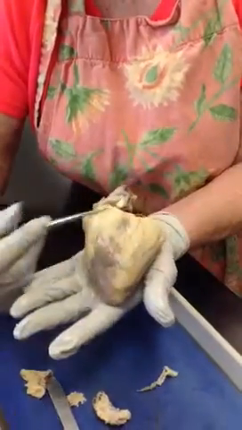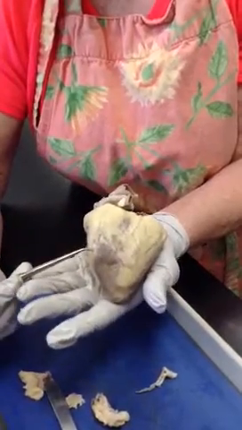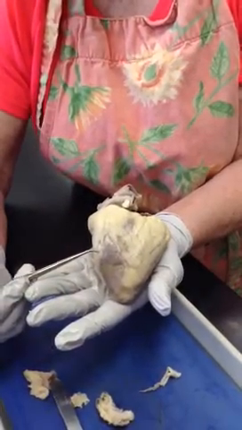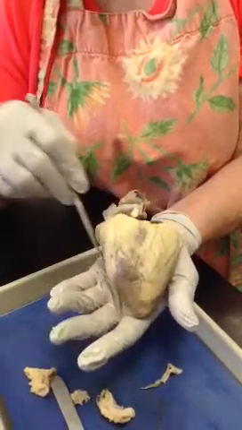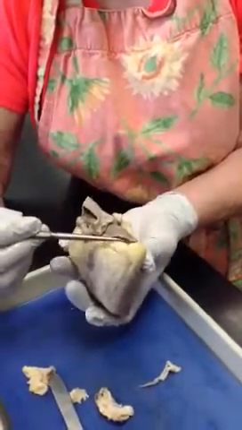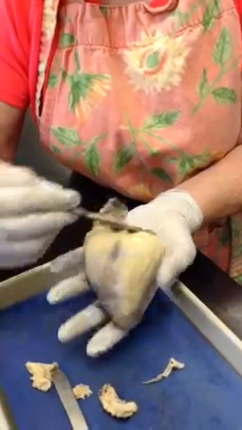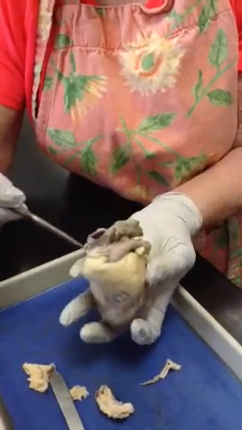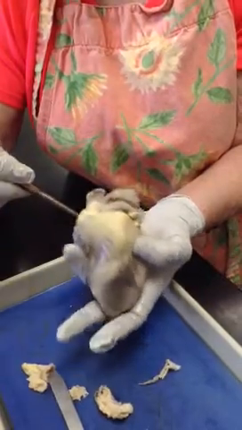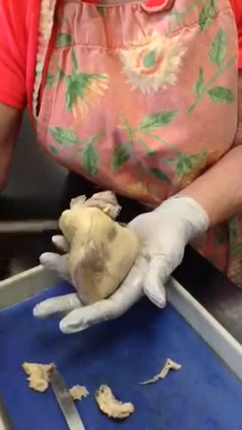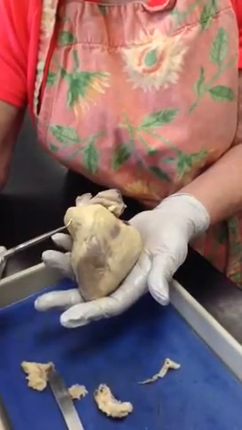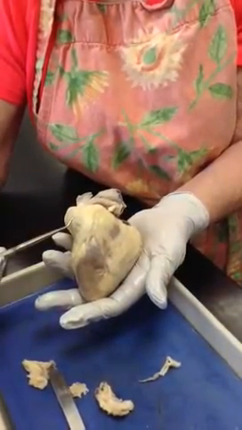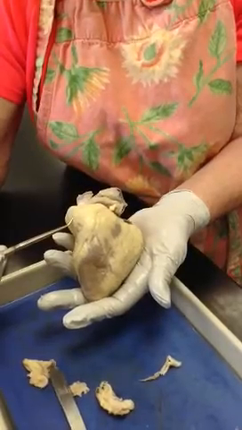So if I go to the left of the anterior interventricular septum, or sulcus, this would be my left ventricle, this would be my right ventricle. It makes sense because this is the left atrium. Right there would be the right atrium. So right ventricular side, left ventricular side. Left side big, right side small. Okay?